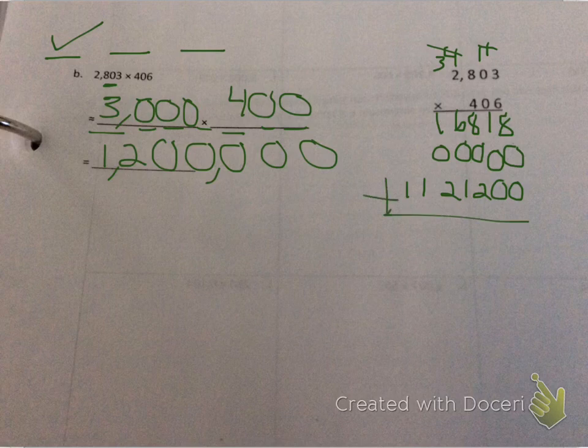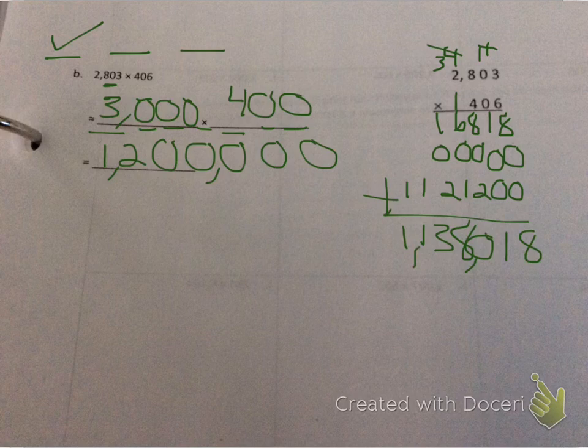Then I add my partial products. 8 plus zeros is 8. 1 plus zeros is 1. 8 plus 0 is 8, plus 2 is 10. 6 plus 1 is 7, plus 1 is 8. 1 plus 2 is 3, and then 1, 1. So my answer here is 1,138,018. This is reasonable when I compare them for a couple of reasons.